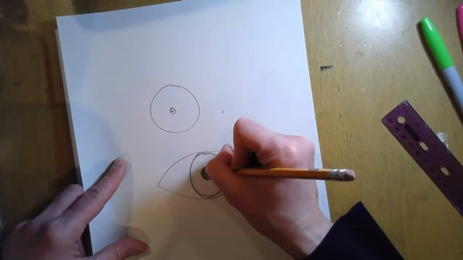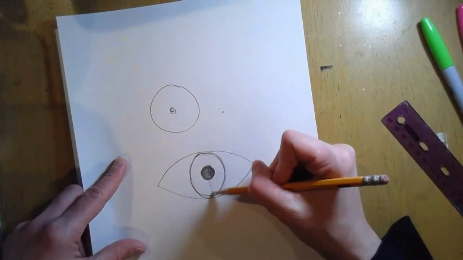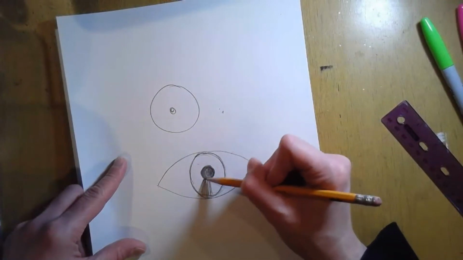Now look in the mirror and see what your iris color is. Is it very dark? Is it medium? Is it light?